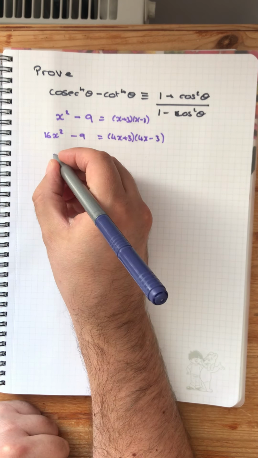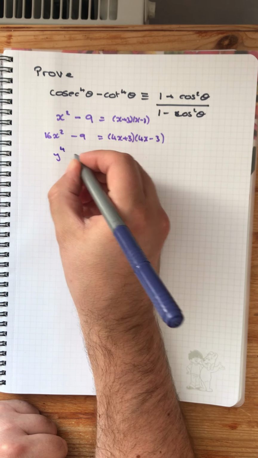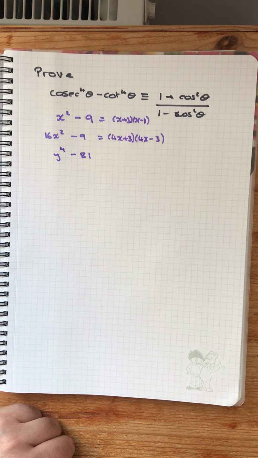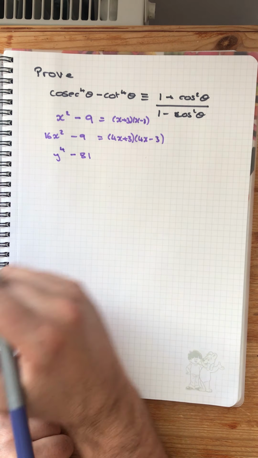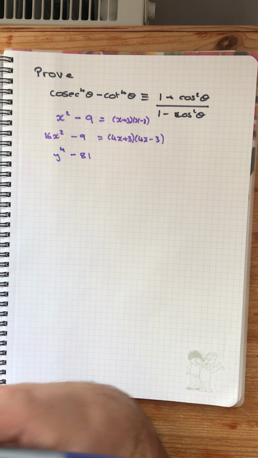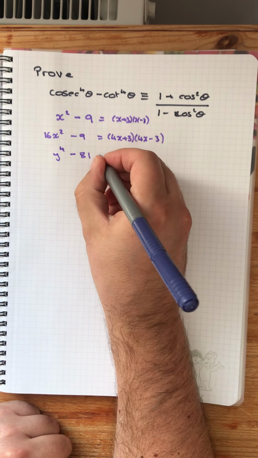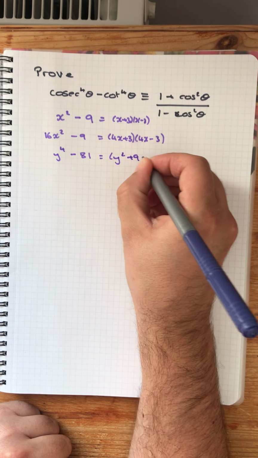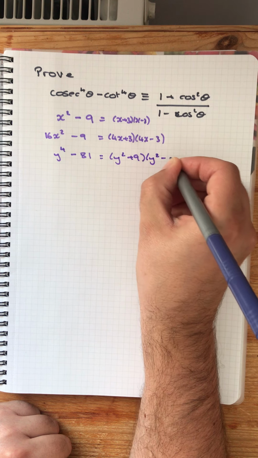But I could give you y to the power 4 take away 81. And this is again two squared numbers. 81 we definitely know is a squared number, and power 4 is a squared number. In fact, it's a squared number squared. So this factorises to be y squared plus 9 and y squared minus 9.